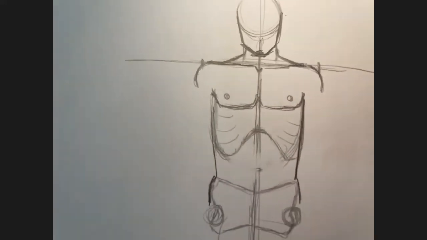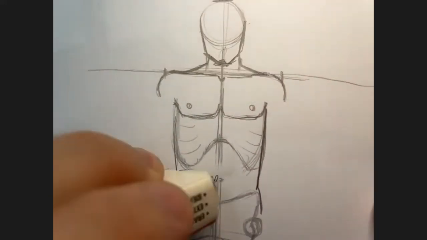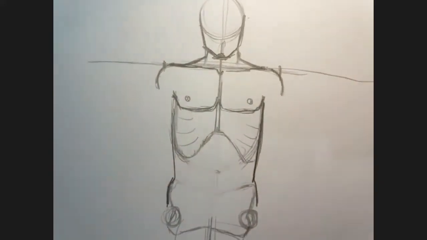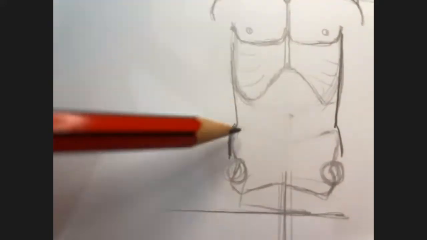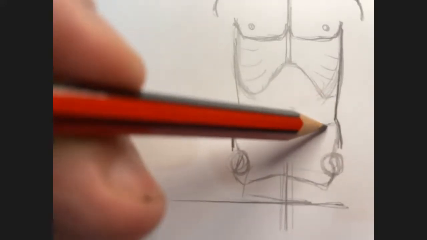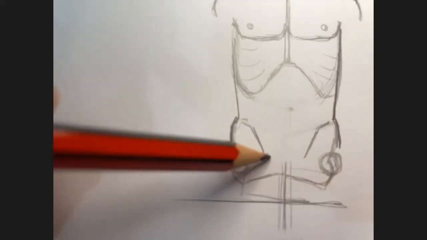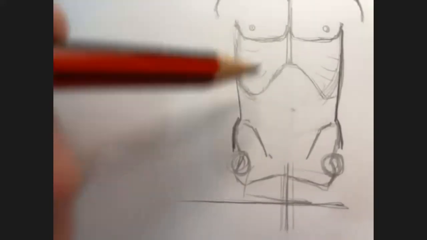Okay. Oh, we're running out of time. All right. So just going to rub out this pelvis for a little bit, so we can talk abdominal muscles or a six-pack. So where the hips hit the body, there's usually a bit of an angle that comes in like that. That goes down to the crotch or the groin.